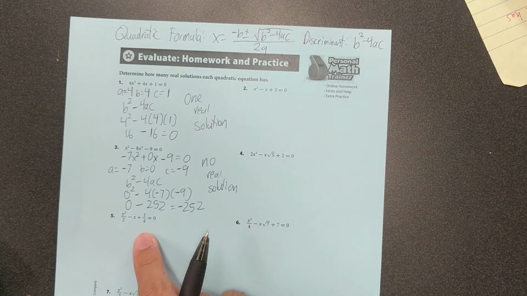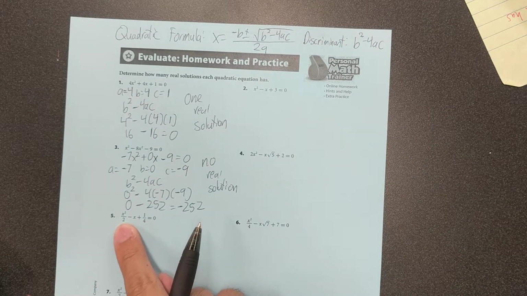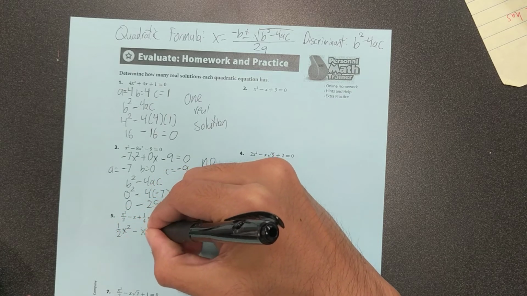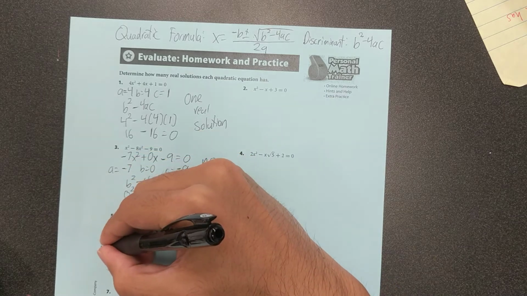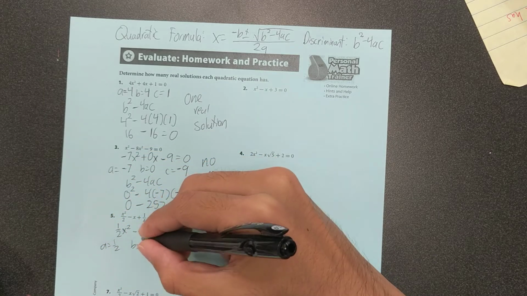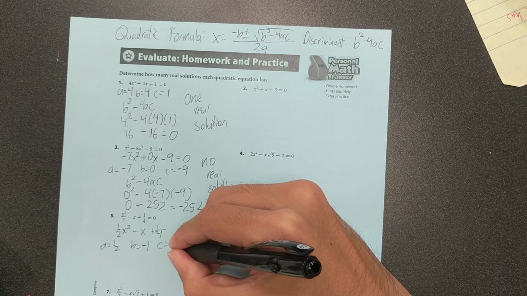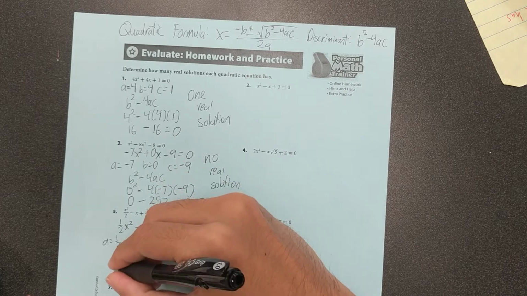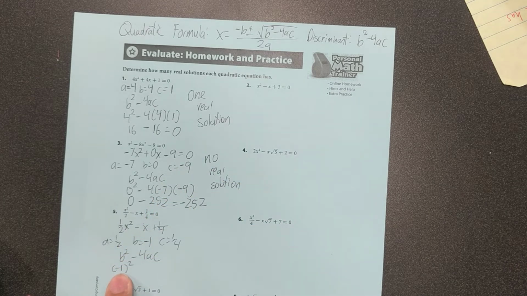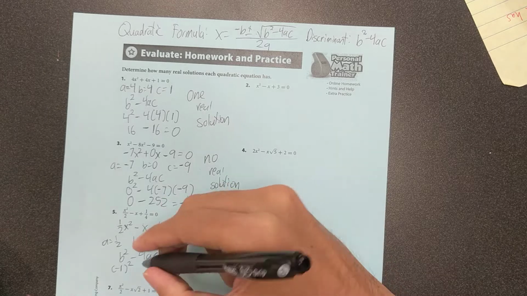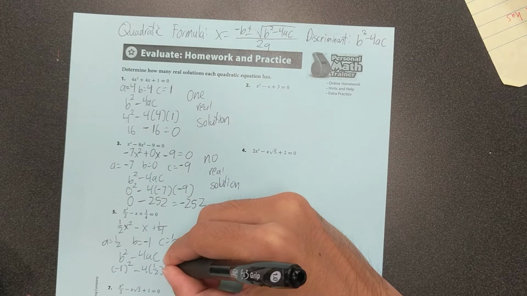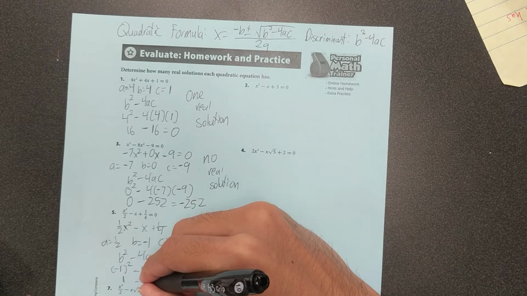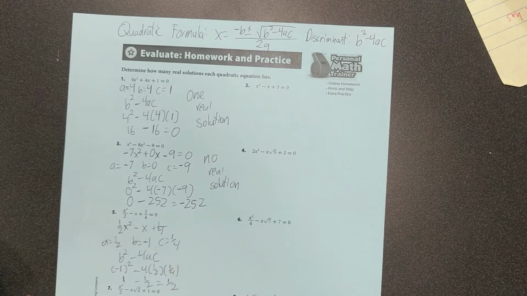Okay, next problem. So it may help to rewrite this first term. Dividing by 2 is the same as multiplying by a half. So a is a half, b is negative 1, right, negative 1x, and c is positive 1/4. So substitute into your discriminant. Make sure you use parentheses if you're using a calculator. The whole negative 1 gets squared. Negative 2 times a fourth is negative a half. Okay, so the discriminant is a half.